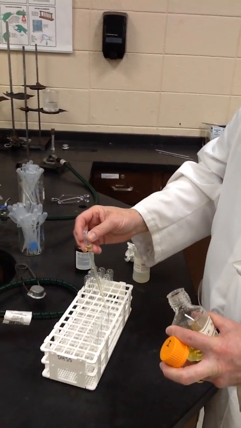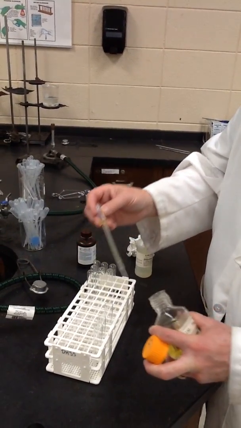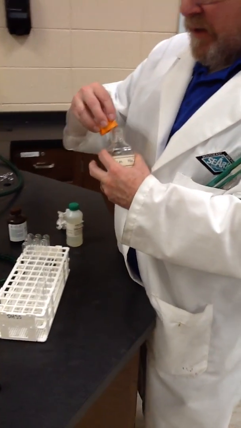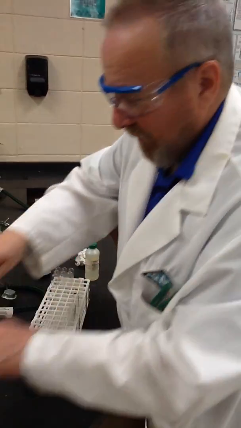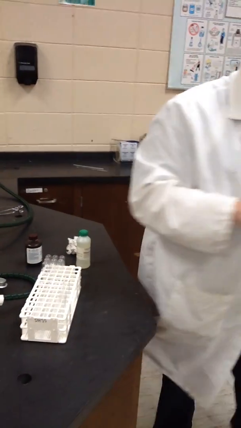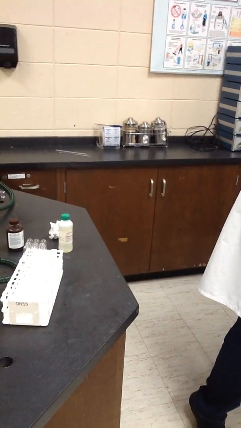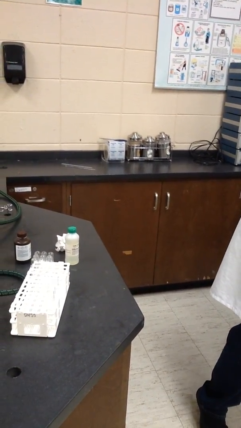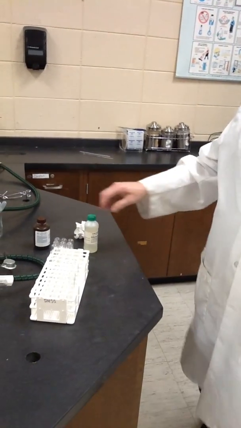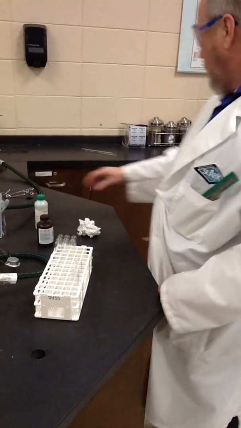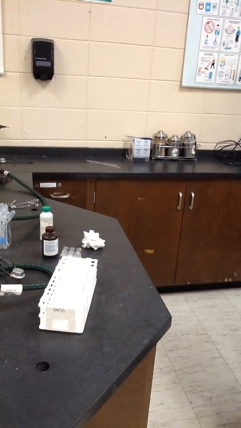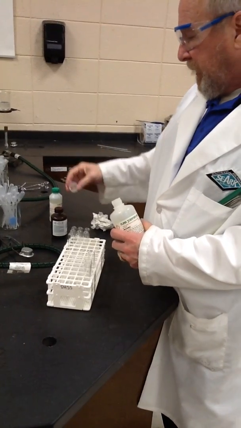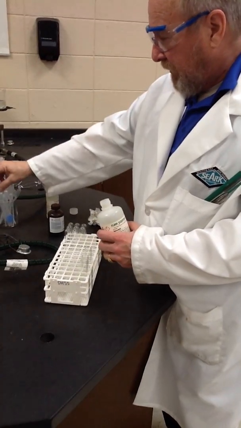10 drops. And then it said to add, in order, hexane, nitric acid, and sodium hypochlorite. So we'll add our 10 drops of hexane. It's very volatile. You can smell the paint thinner smell if you waft it up.